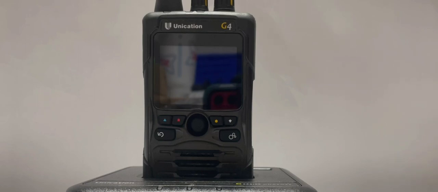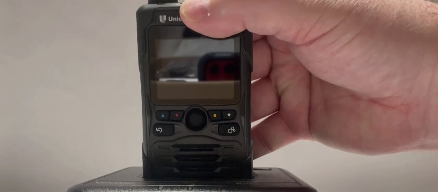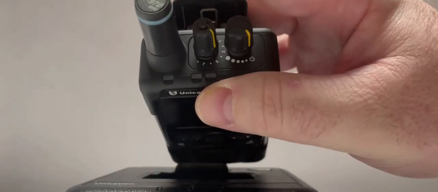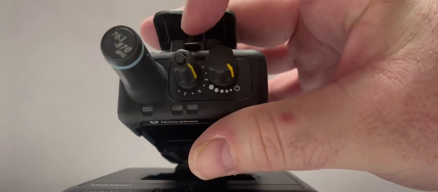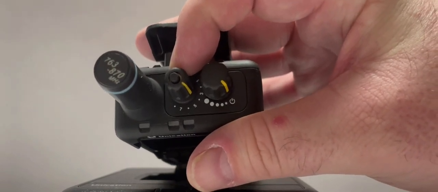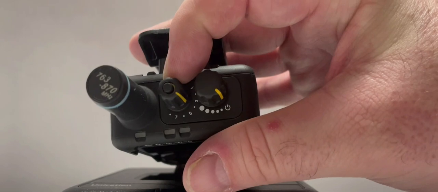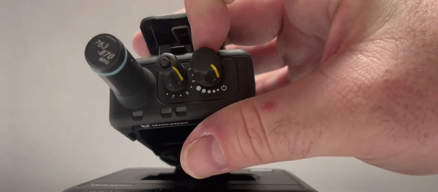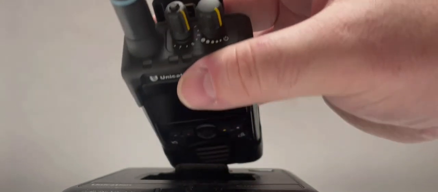All right, this is the training for the Unication G4 pager, the A1 pager for Hot Spring County. On the pager, we have the antenna, which will be screwed in. This is a position selector. There are 8 positions, and they all do different things we'll discuss. And then this is the volume and power.